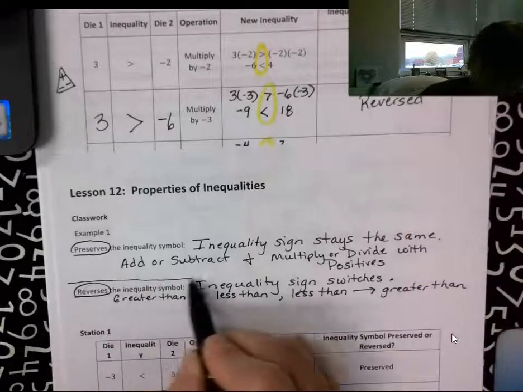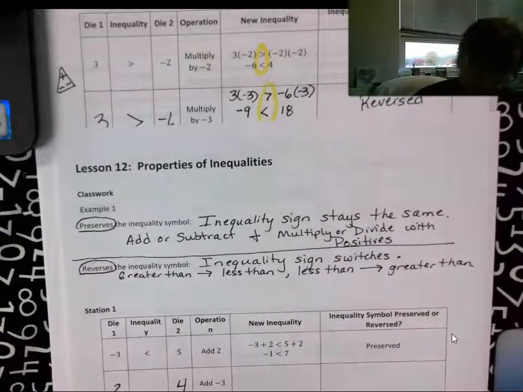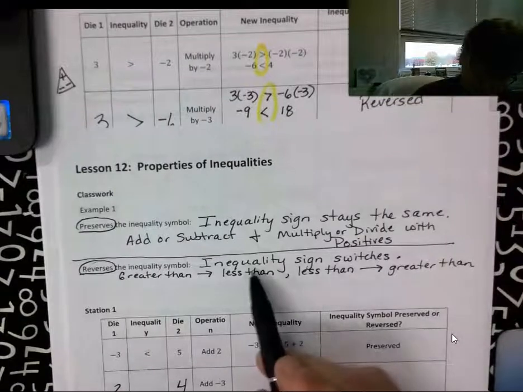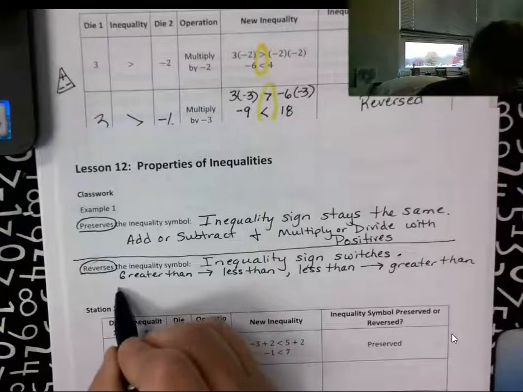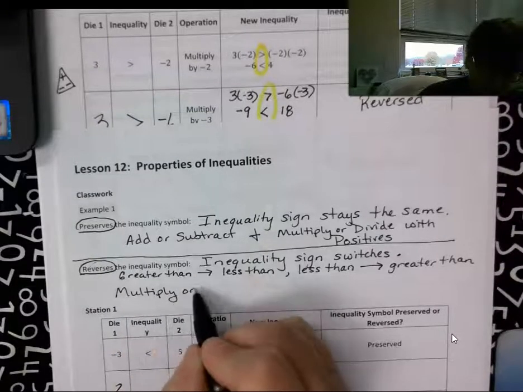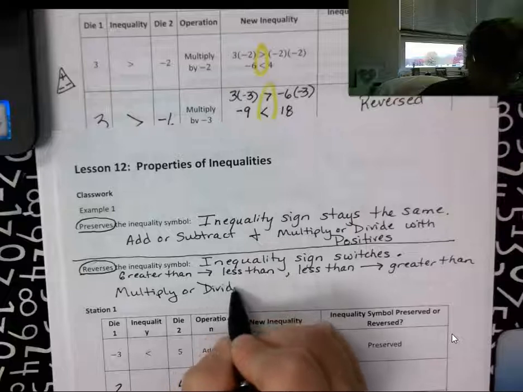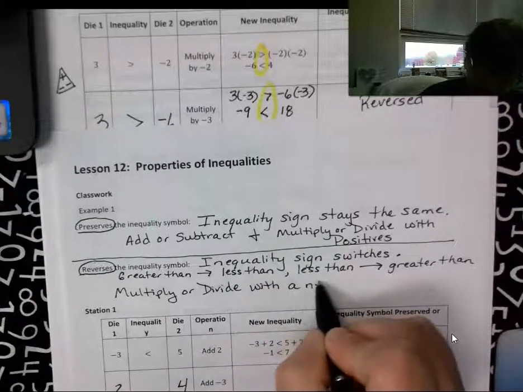So that's a key piece of that. And then reverses is the switching when you multiply or divide with a negative number.